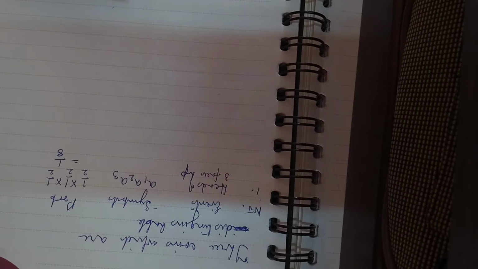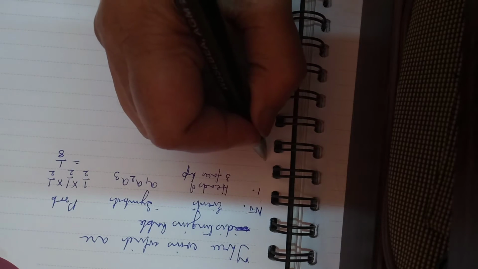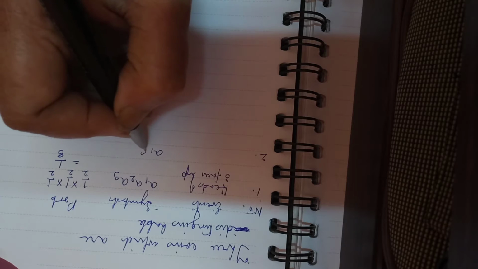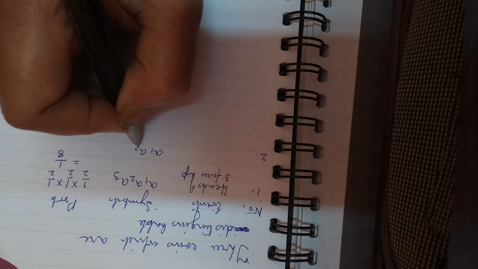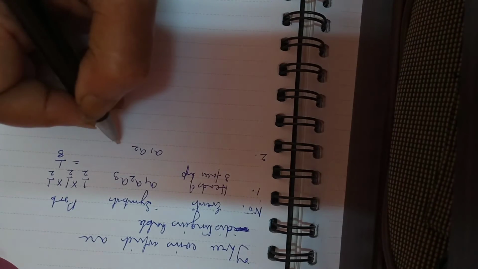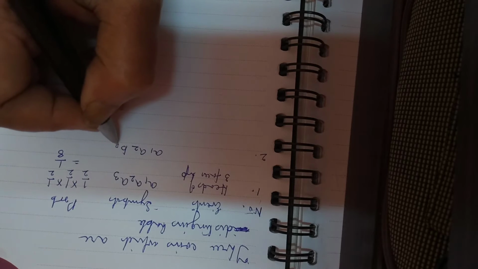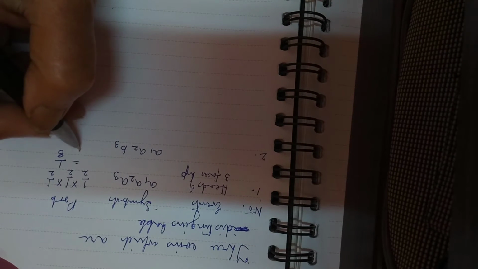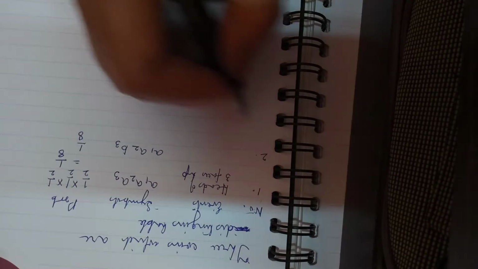Okay, head of first and second and tail of the third up. So this is number 2. Suppose if I do it like this, A1, A2, B3. Probability is 1/8.